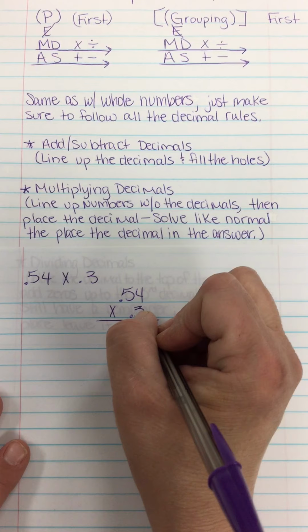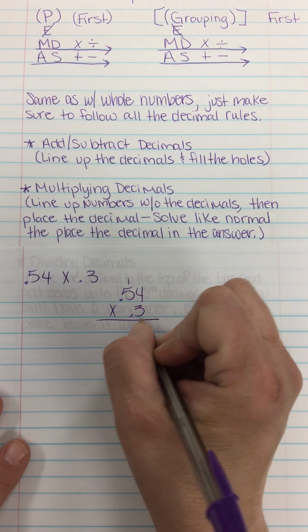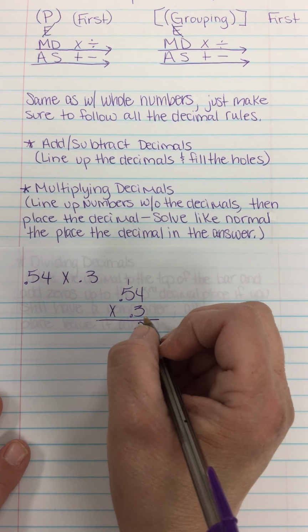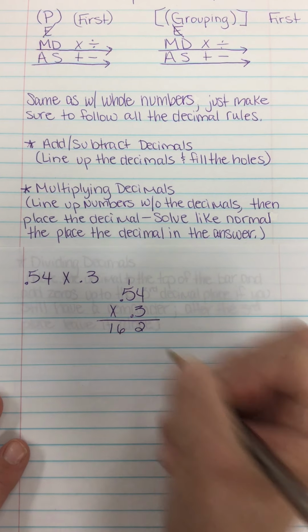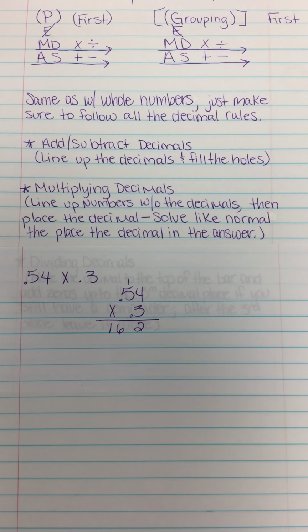I'm going to multiply. 4 times 3 is 12. 3 times 5 is 15. Plus 1 is 16. We don't do anything with the decimal until we've finished all the multiplication. So if it's a double-digit number, you don't do anything until you're finished.